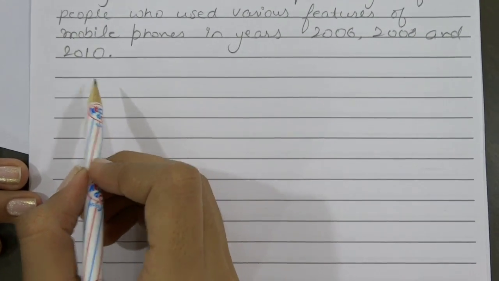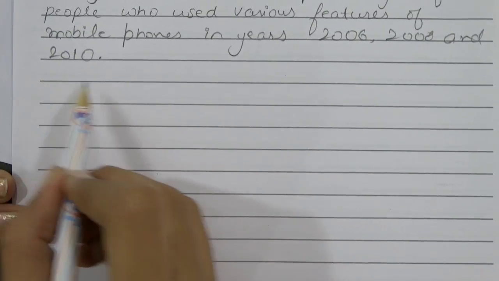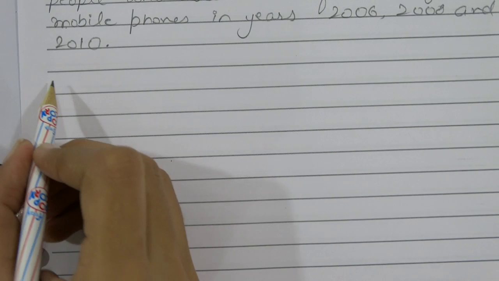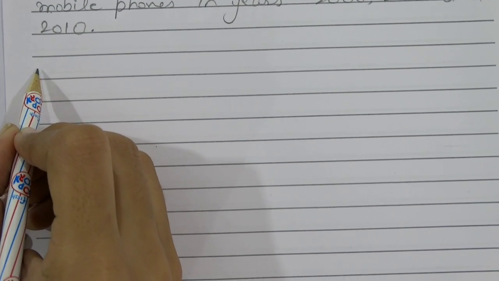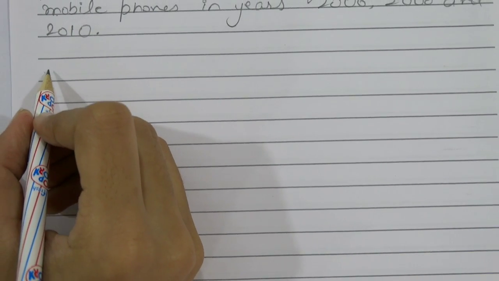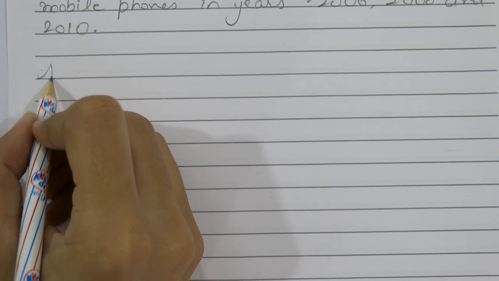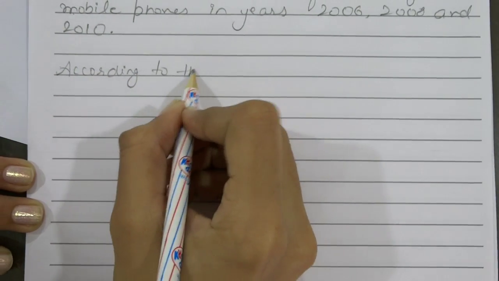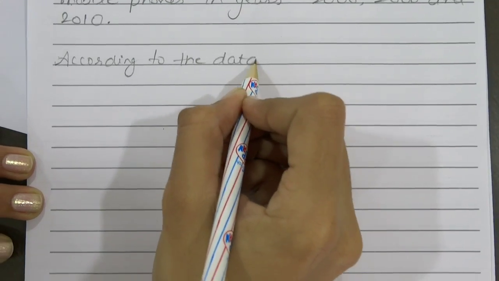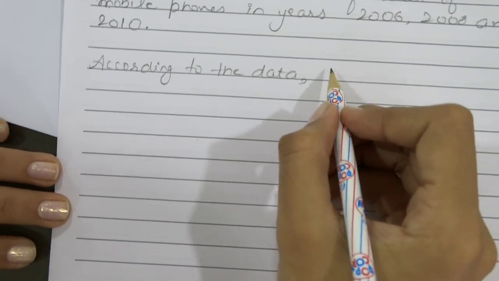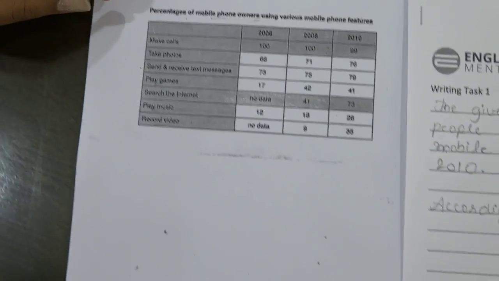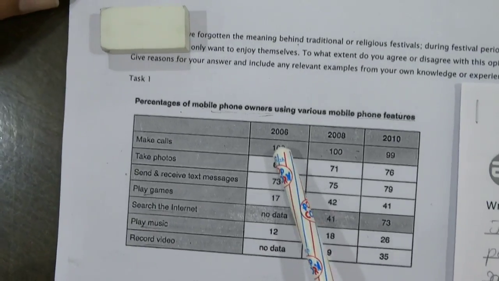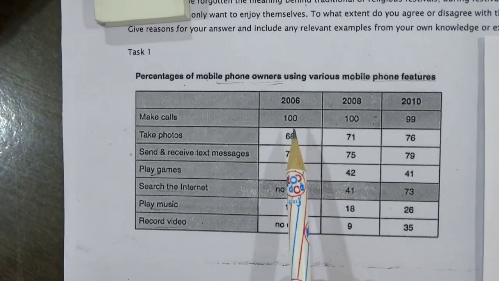In order to change the paragraph, we'll have to leave one line and then start the next paragraph from here. In the next paragraph, we'll write according to the data. Now, we'll see what the data is given. For example, these two datas are similar.